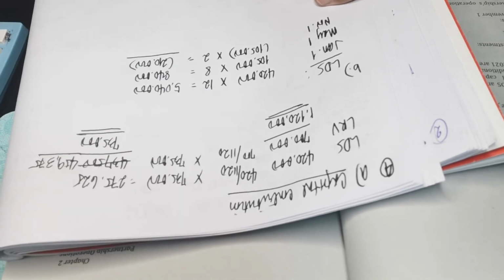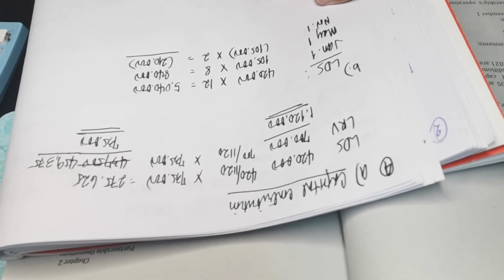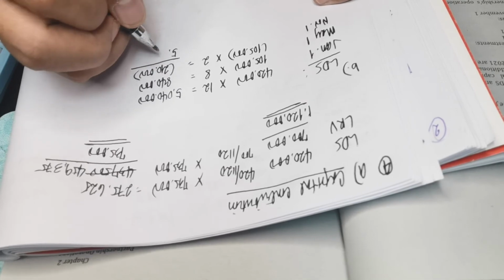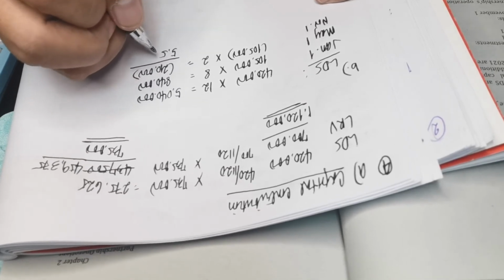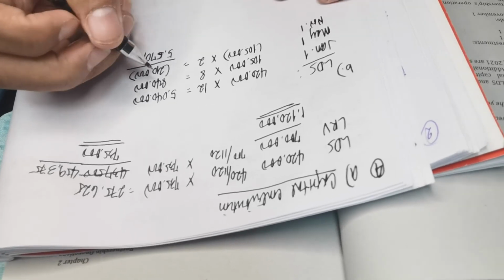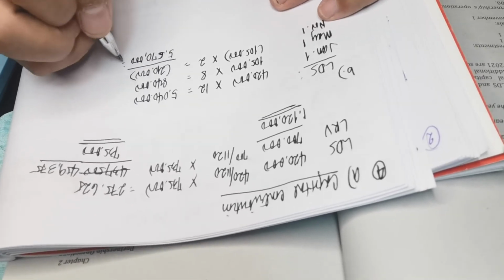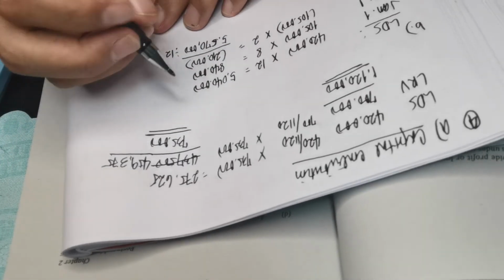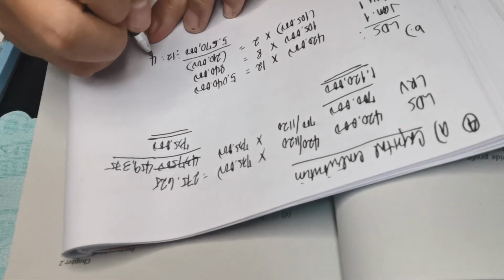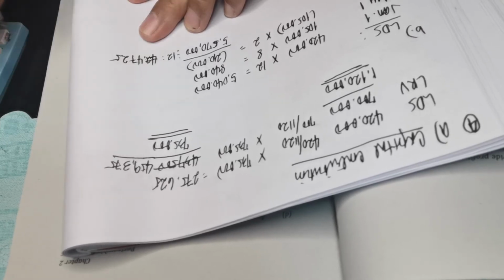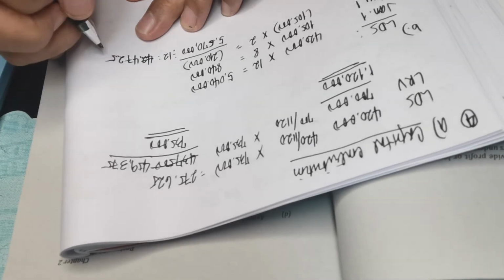So therefore, the total is 5,040 plus 840 minus 210, so 5,670 divided by 12 months. That's 472,500.